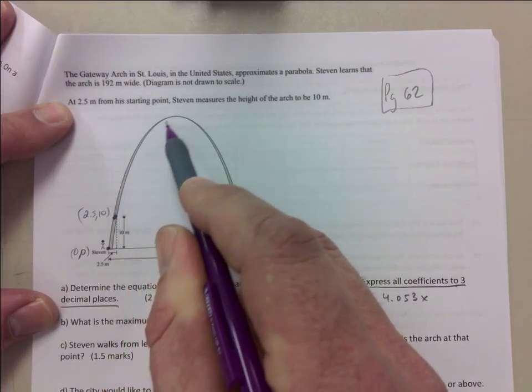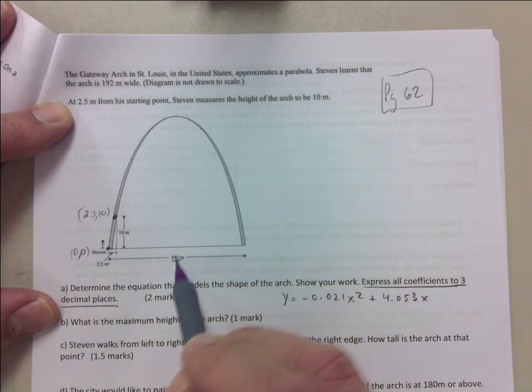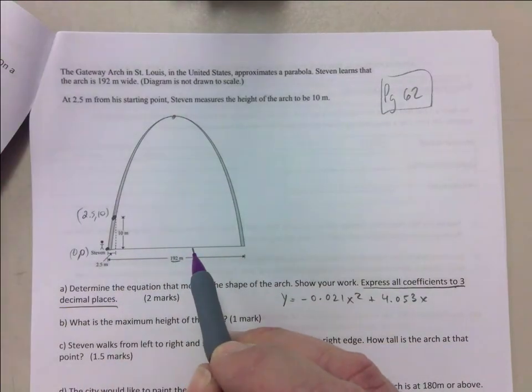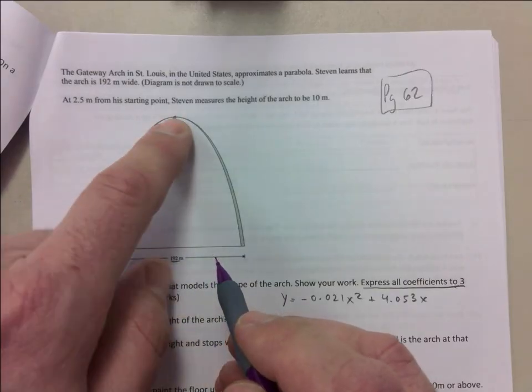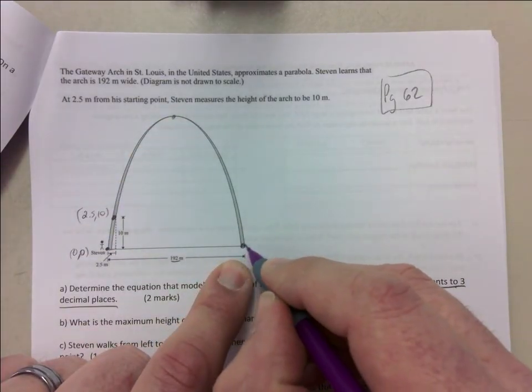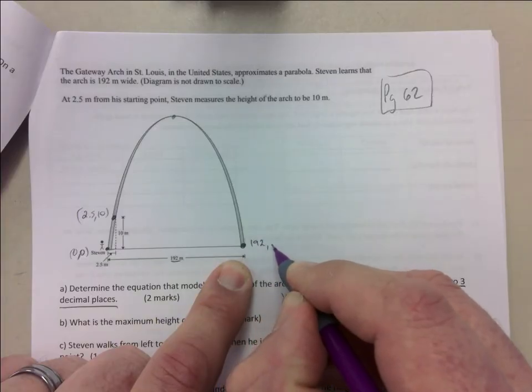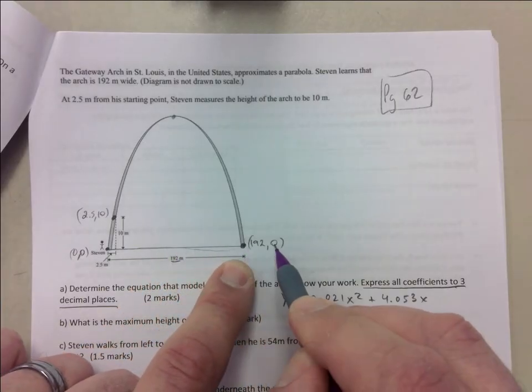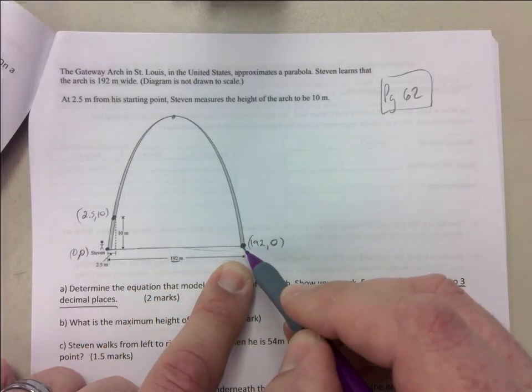So we don't have the vertex. This would be 96, all right. A lot of you said, well, this has to be 96 in terms of the x value because it's right in the middle. But you don't need that. You can just go straight across and just say this is 192, 0, right? So it's 192 meters sideways, and you're still back to a height of 0.